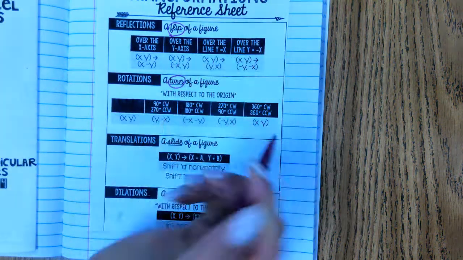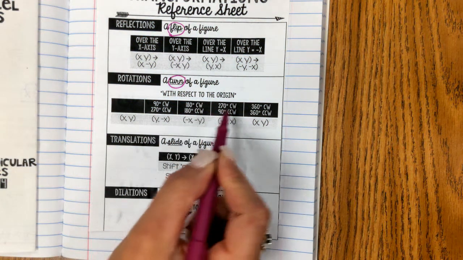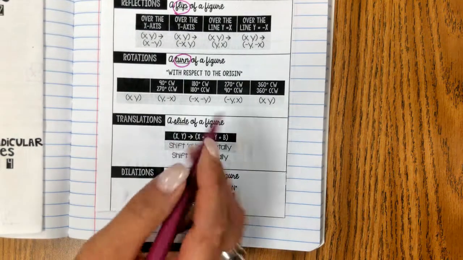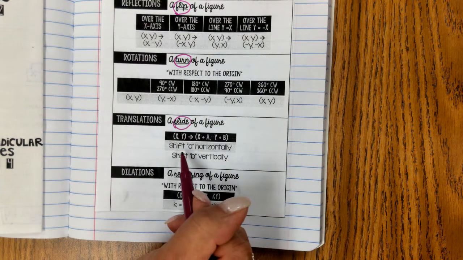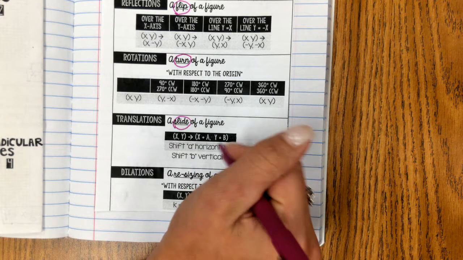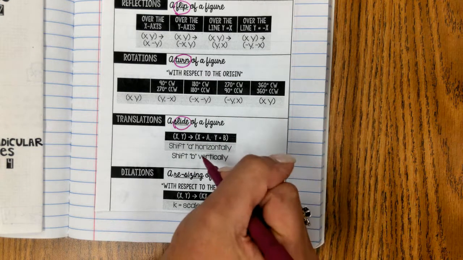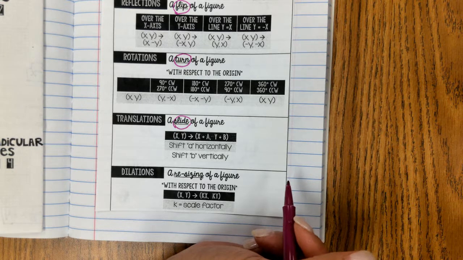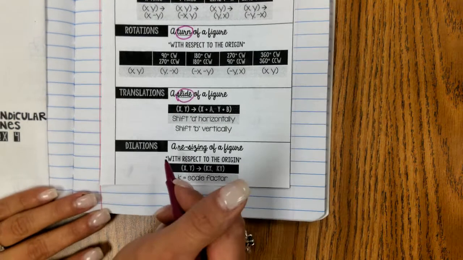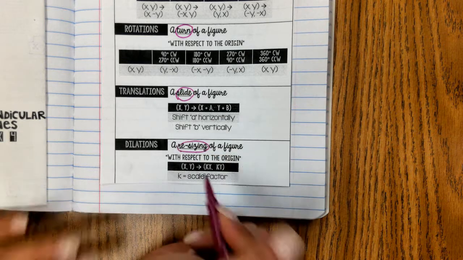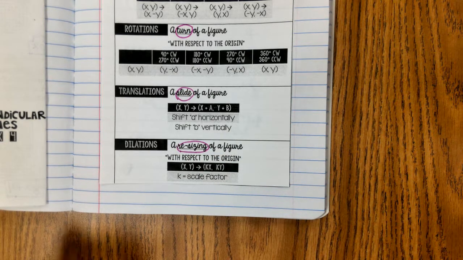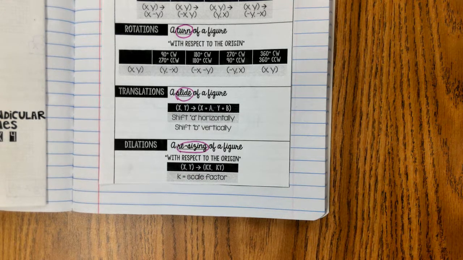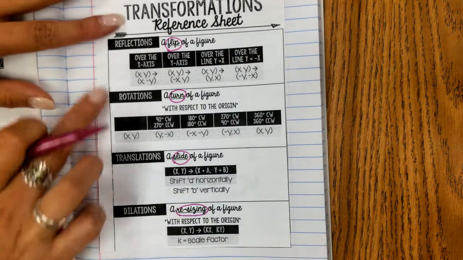Rotation is a turn. Okay, and then this is showing us, depending on how many degrees we're turning it, what we do with our x and y coordinate. Translation is a slide. So you're going to shift A horizontally. That is for the x coordinate, and then B is vertically for the y coordinate. Okay, and we're going to, of course, go in and do examples of this, so you don't have to memorize all this. And then dilations is a resizing of the figure. So you're either enlarging it or shrinking it, making it smaller. And we use multiplication for that one, okay? So again, this is just a little reference chart for you to understand what each of them mean.